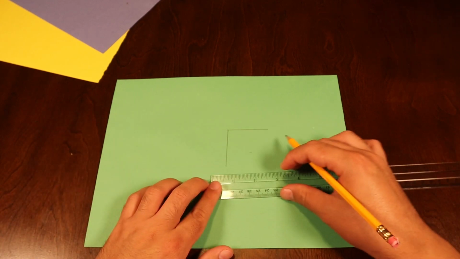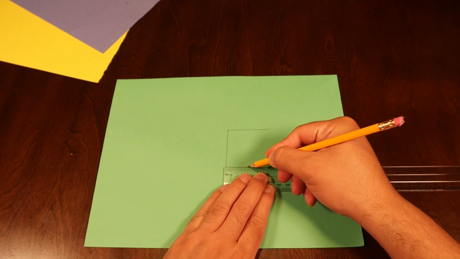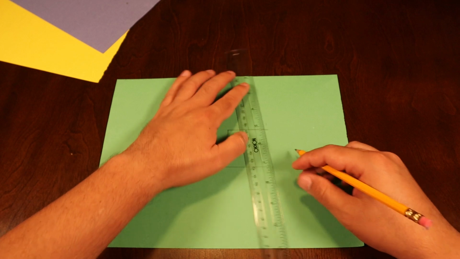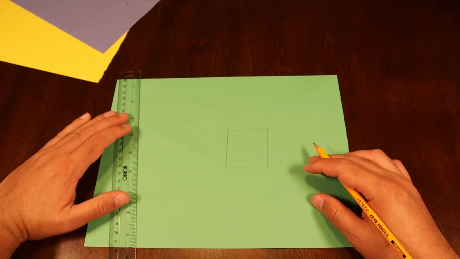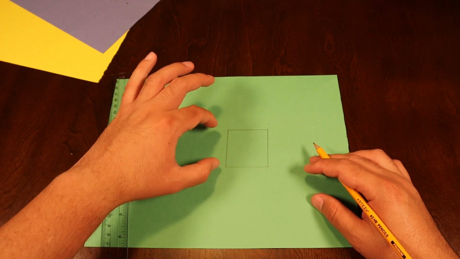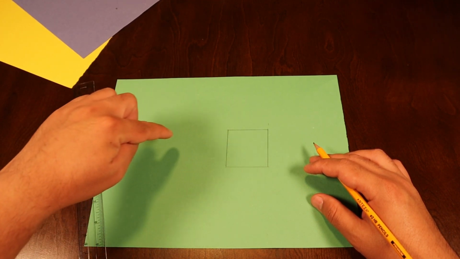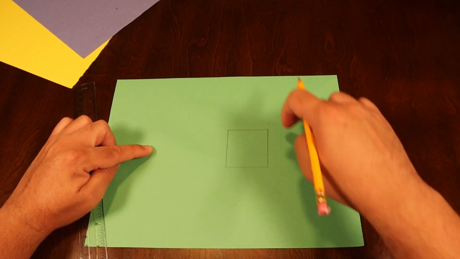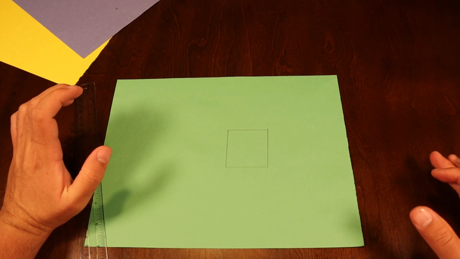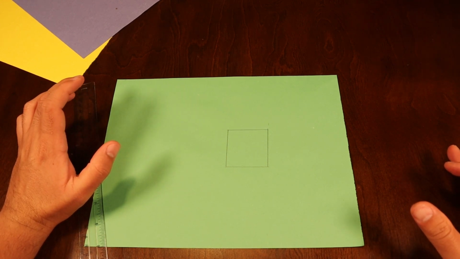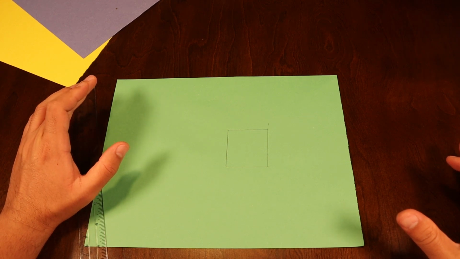2 inches, another 2 inches here, and lastly 2 inches. So we have our first square, and we're going to draw out a total of 1, 2, 3, 4, 5, 6 squares, and these will be used for our flat pattern or 2D net for the prism cube.